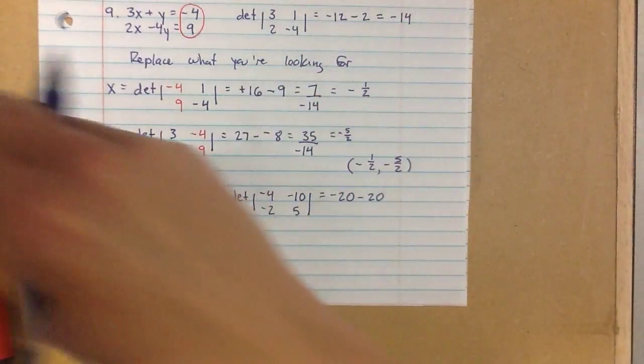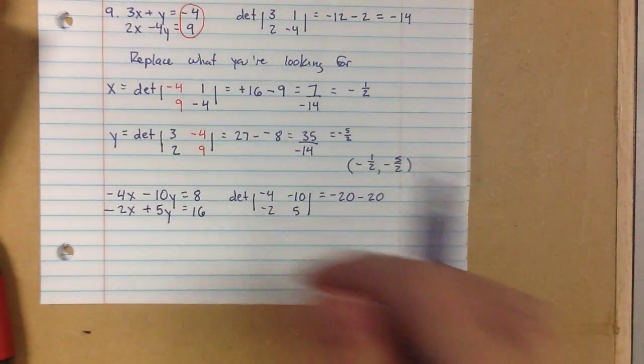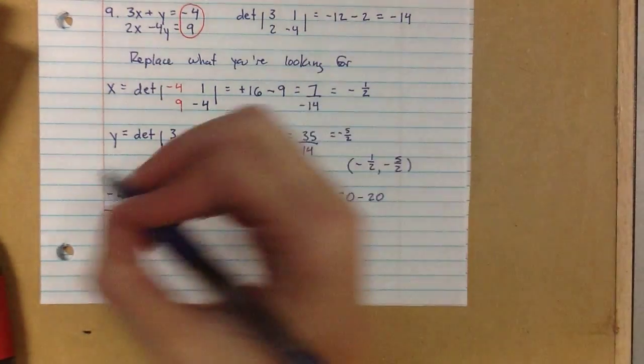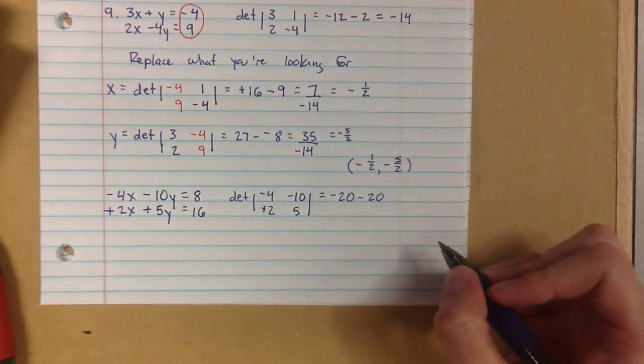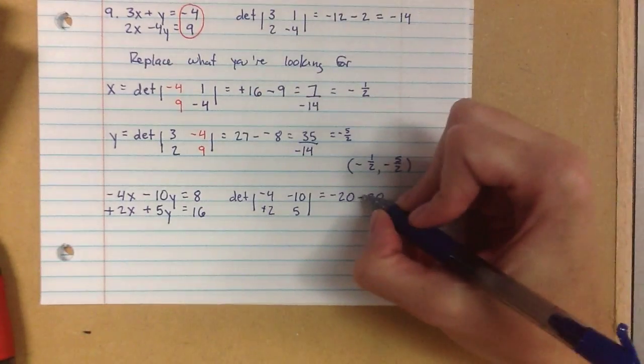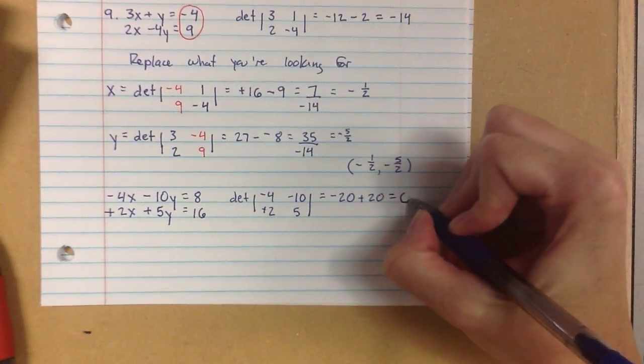Dang it. Gives me negative 40. This 2 just became positive. Okay? Then it'll work. So, there. Now we got 0.